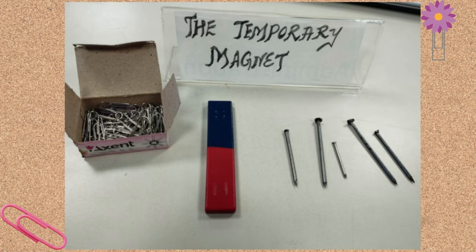Now we will perform the step by step procedure. Let's hear and do as I instruct, or you may pause the video and give your learners time to perform and reflect.